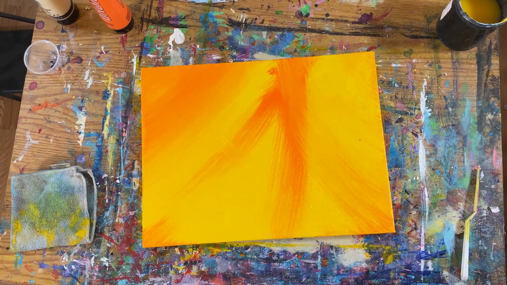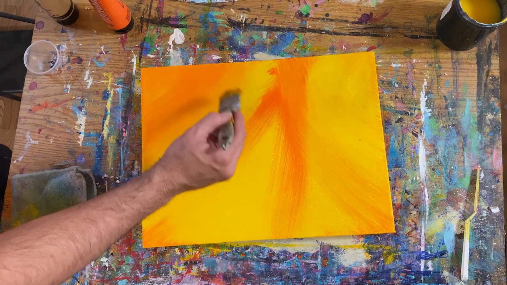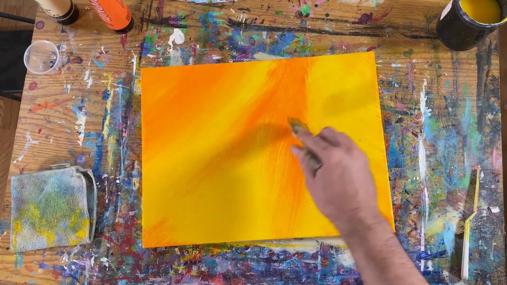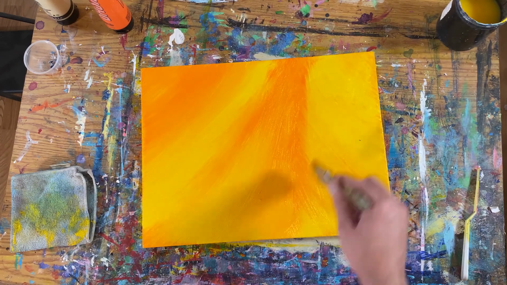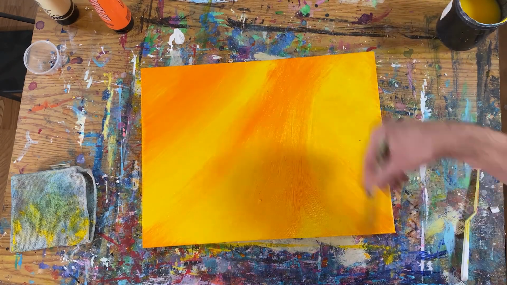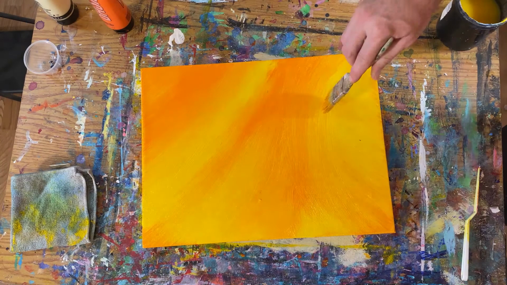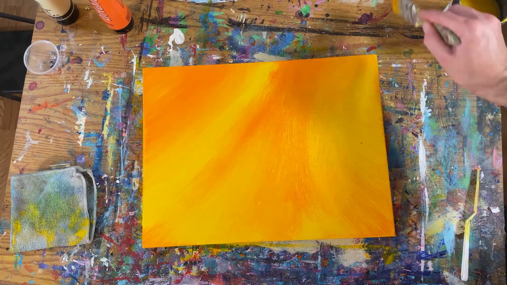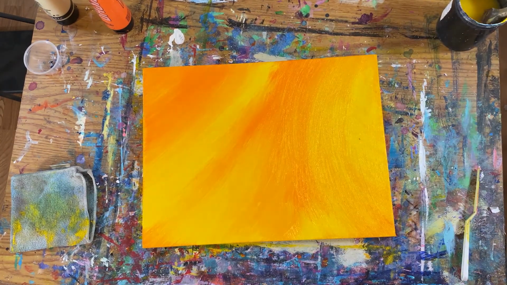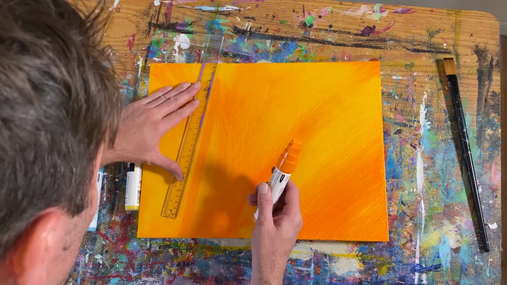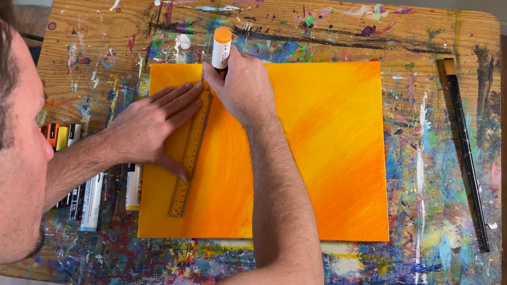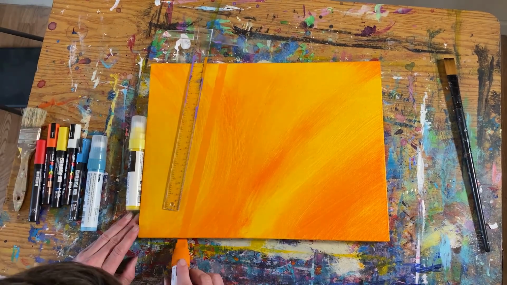So lines can be used as a form of expression. I mean, how thick and thin they are, whether or not they're curved or diagonal, whether or not they curl. There's a lot of different ways to make lines that can express a particular type of emotion. So that's something to think about for your abstract painting.